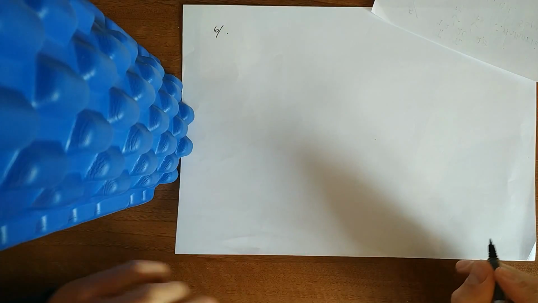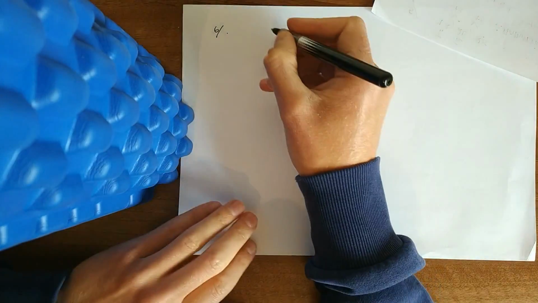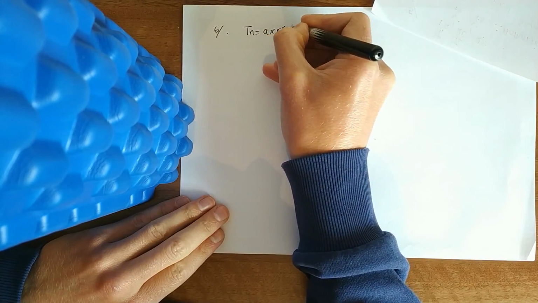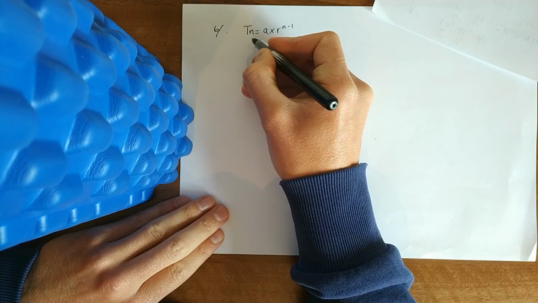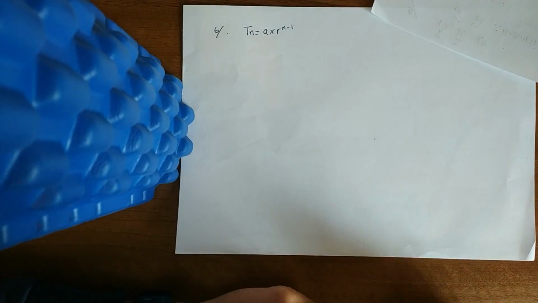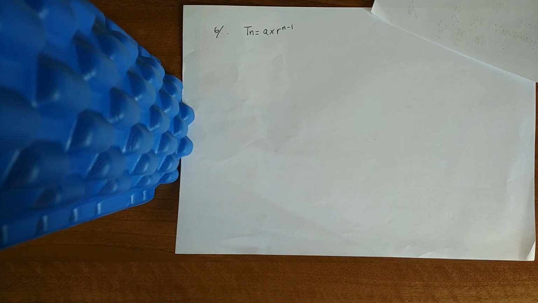The third term of a geometric sequence. So we know we're using Tn is equal to a by r^(n minus 1). Anytime you're using a sequence, you're using Tn, and if you're using a series or a sum, you're using Sn. So the third term of a geometric sequence is 21.